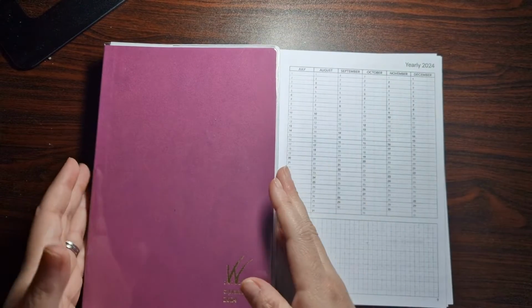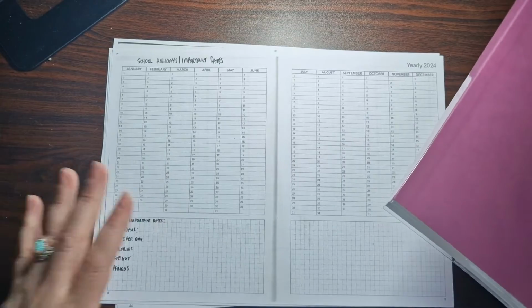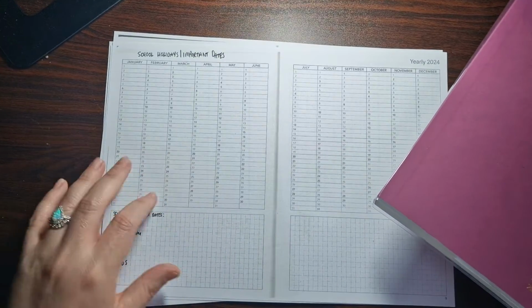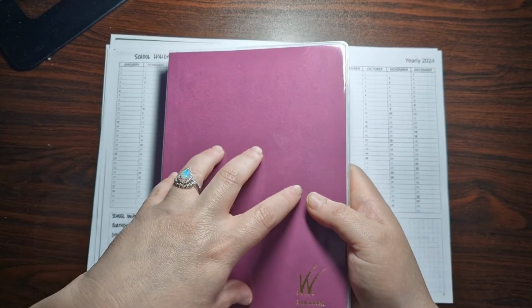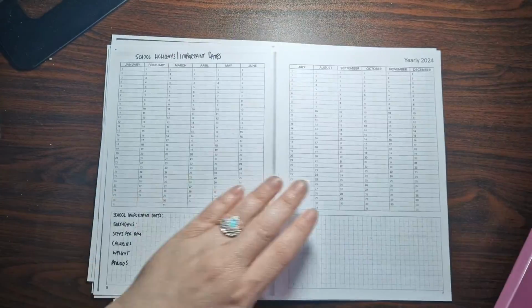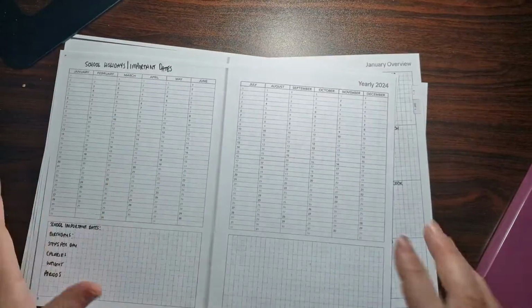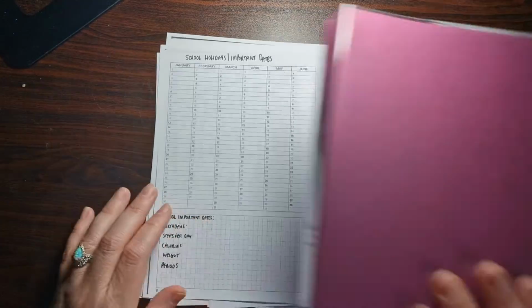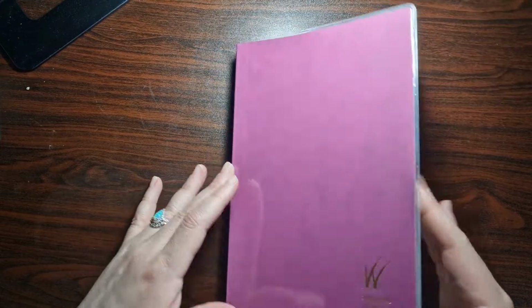So first of all, if you've got a printer or a photocopier or whatever, I actually photocopied the pages out of here because I didn't want to ruin the pages in here. I haven't got a practice one, so I thought it'd be really good to get some pages printed out of the things that I want to use things for. Let me just move these for the time being. Let me just take you on a journey through the actual planner.